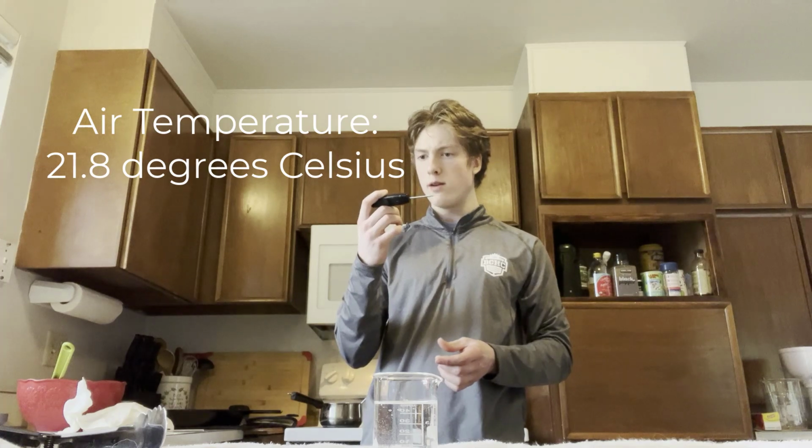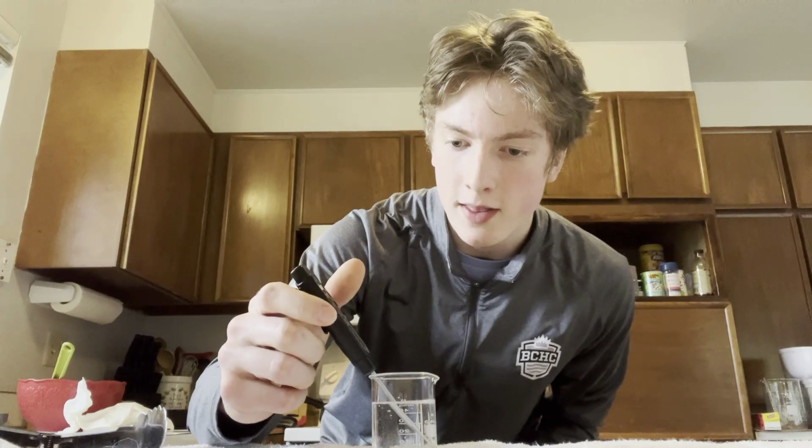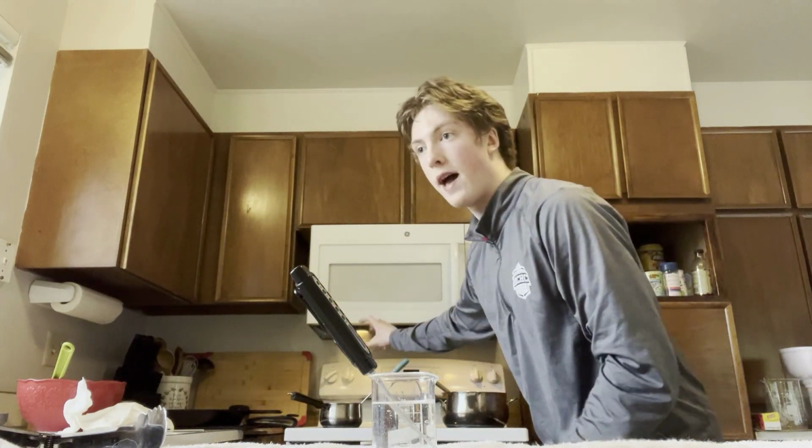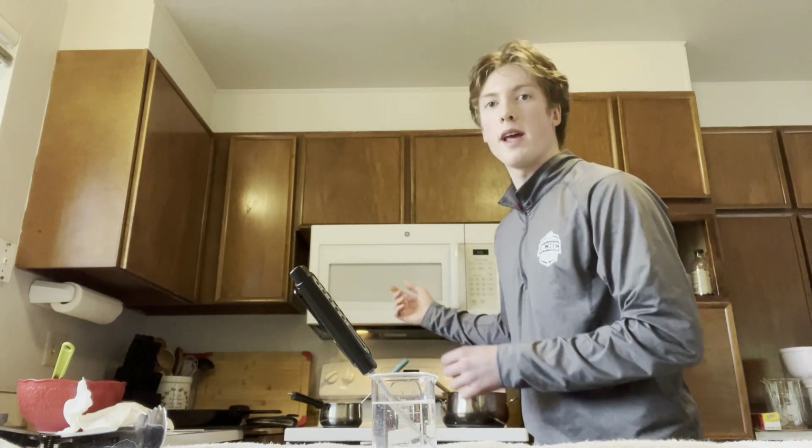This is trial 1 of the steel bolt. Basically, the air temperature right now is around 21.8 degrees Celsius, and now I'll get the temperature of the water. I'll just let it sit there for a second. So for this steel bolt, we're going to take that water, which is at 100 degrees Celsius since it's boiling, and the steel bolt will also be at 100 degrees Celsius.